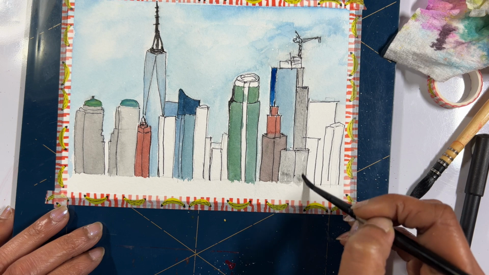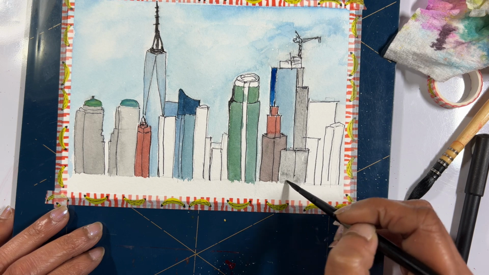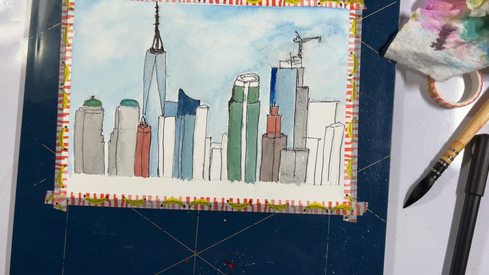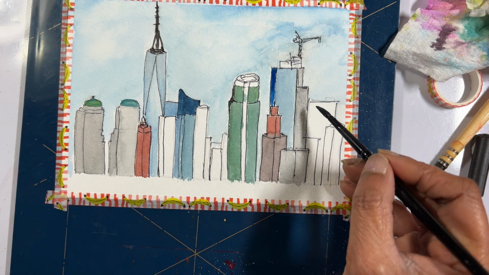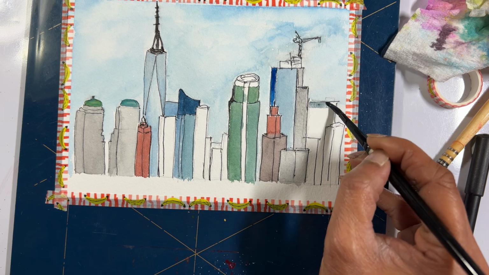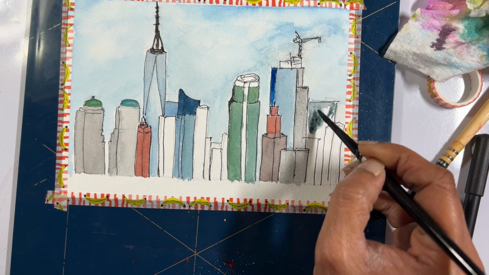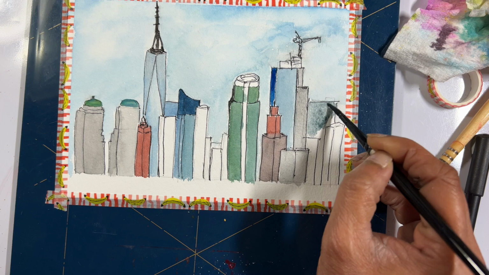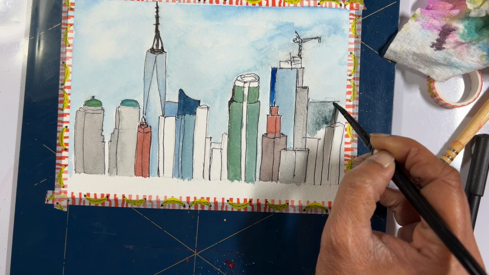Okay. Alright, this building is darker, so I'll paint this dark blue by mixing blue with some Payne's gray.